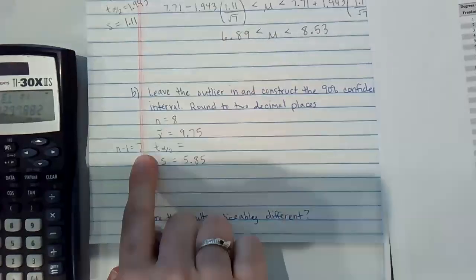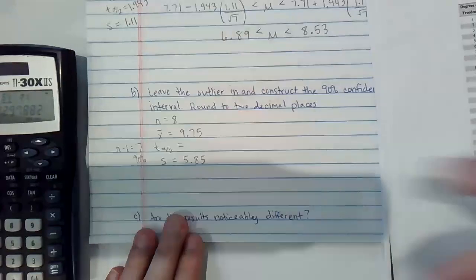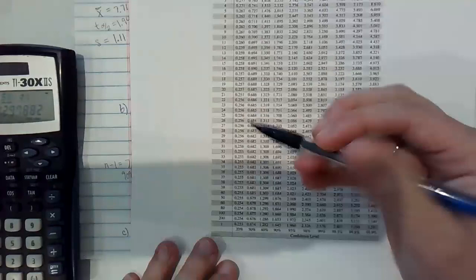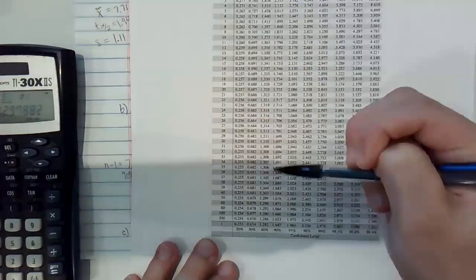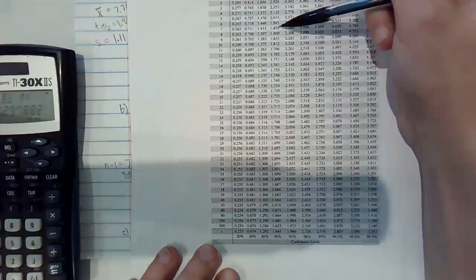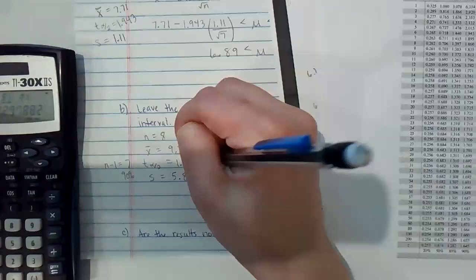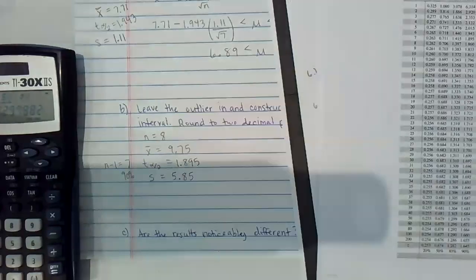So we're going to look for a degree of freedom of 7 with a 90% confidence level. So 90% here. I'm going to go all the way up until I see 7. And I'm going to stop. So 1.895. And that is our critical value.